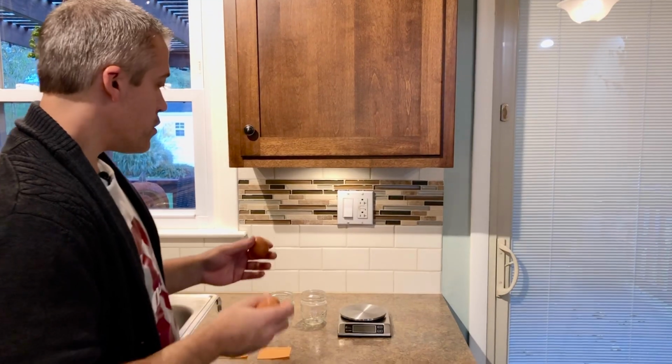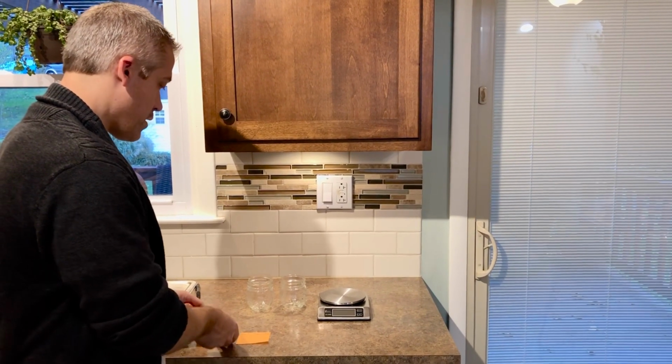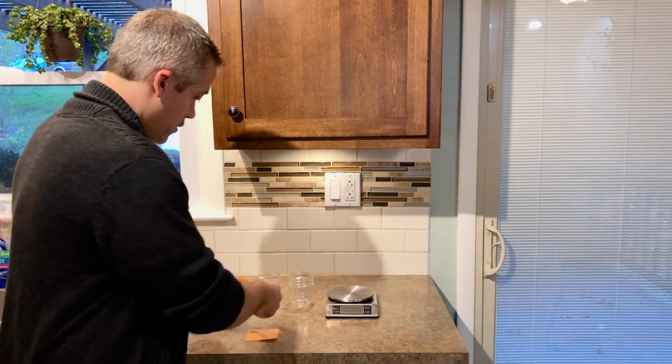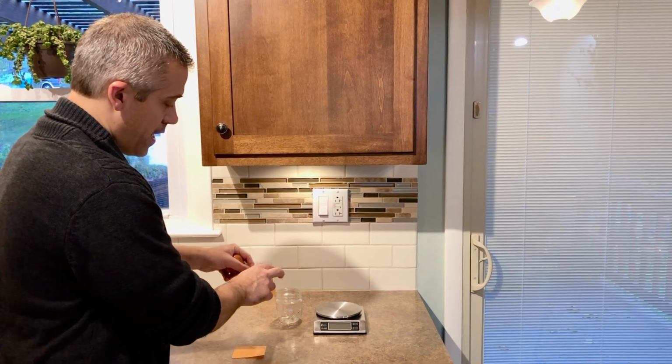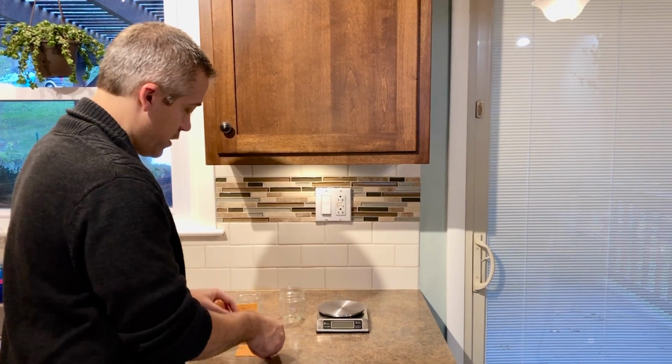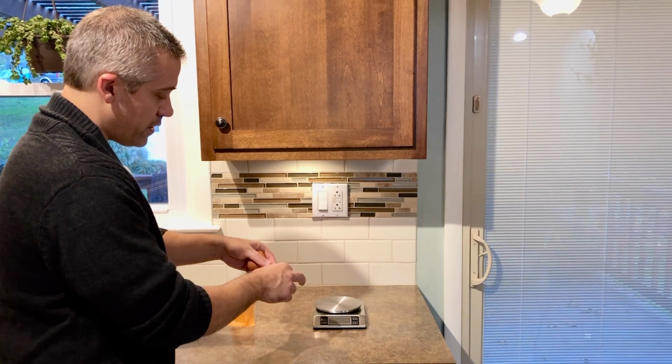Sorry. So in order to differentiate them, to tell them apart, we have these labels. I'm going to put these labels on these containers. So you need some sort of container for your eggs, something that will hold liquid and that the eggs can fit in. So I just have some little glass jars here.